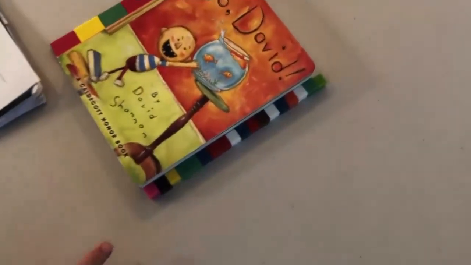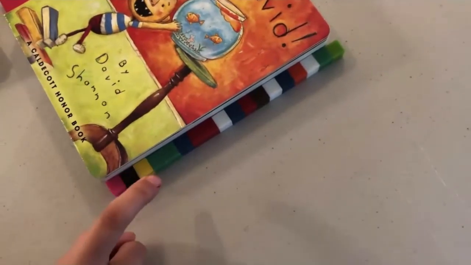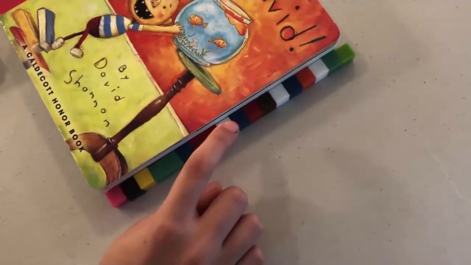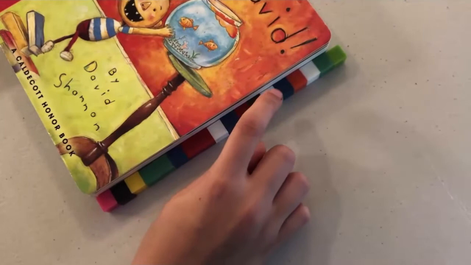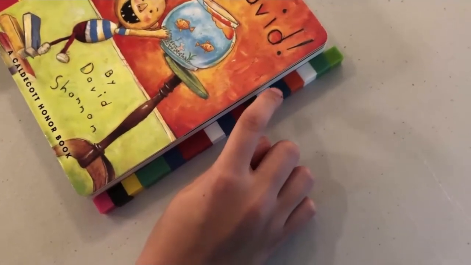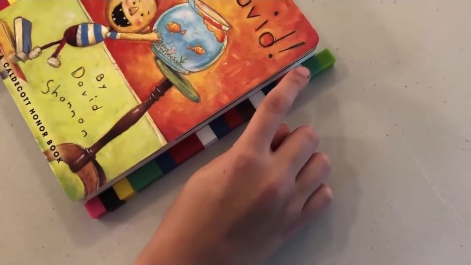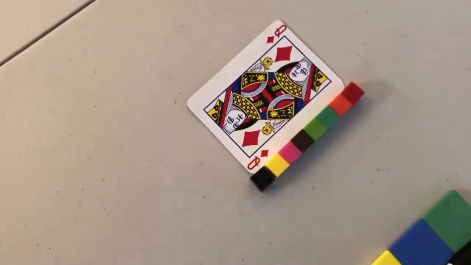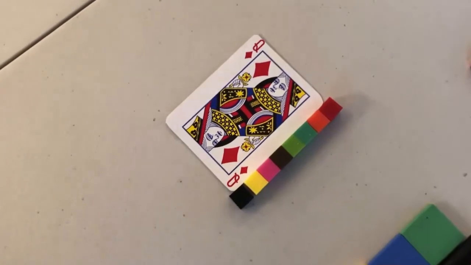Okay. 1, 2, 3, 4, 5, 6, 7, 8, 9, 10, 11, 12, 13, 14, 15, 16, 17, 18. 18 centimeters. All right, and now how about the playing card? How many centimeters long is it? 8 centimeters. So how many inches do you predict it'll be?